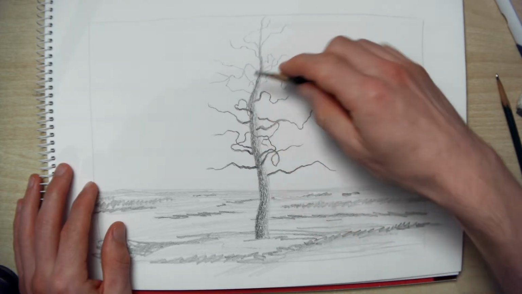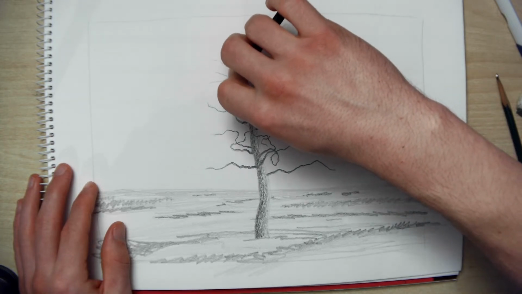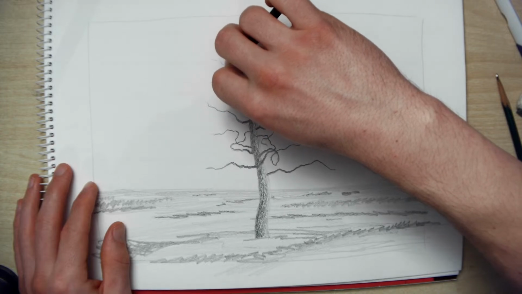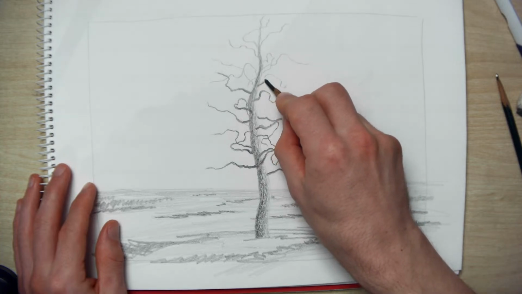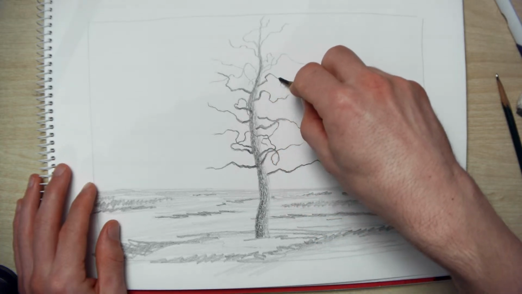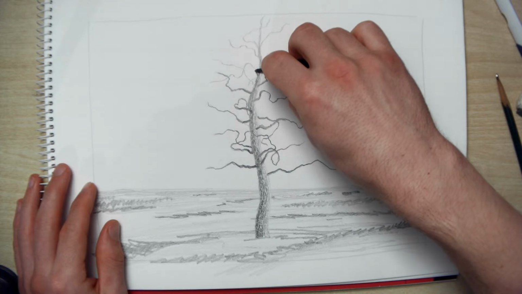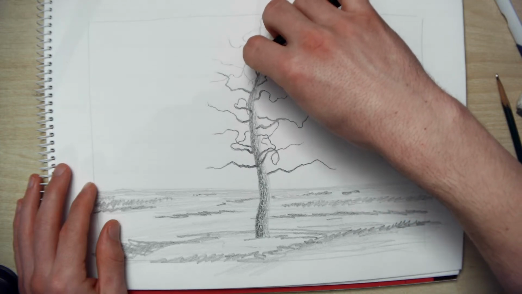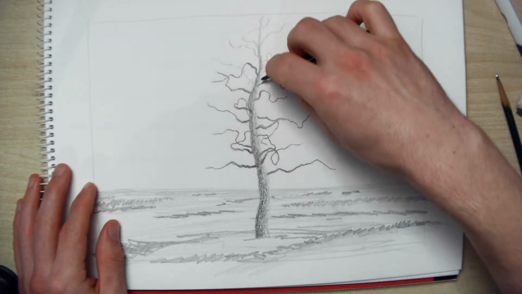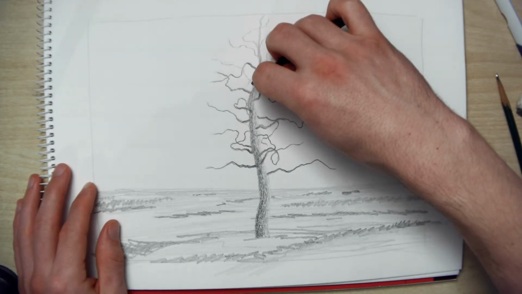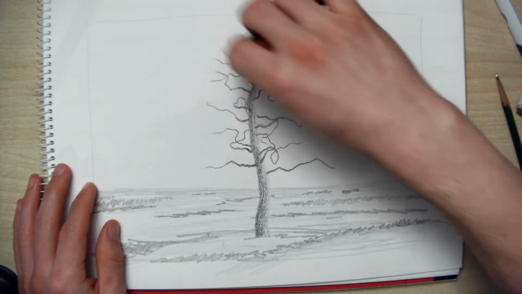If I was drawing a more detailed tree and I would add shadows and lights to the wider parts of the branches as well, I could make the branches in front of the trunk stick out a little more. But that's not what's happening right here. Right here, I'm just going along with my dark value for those branches right here.